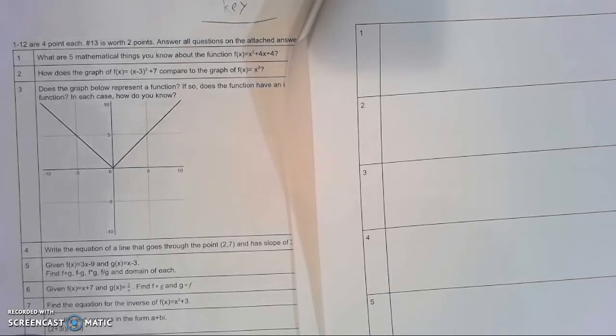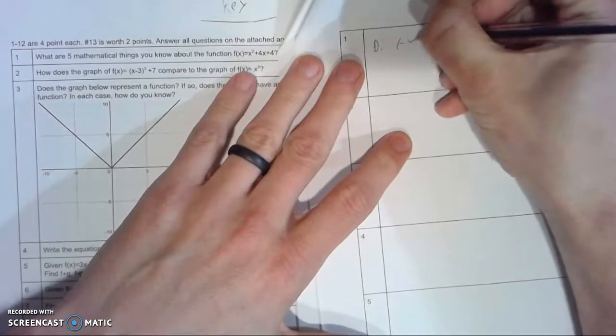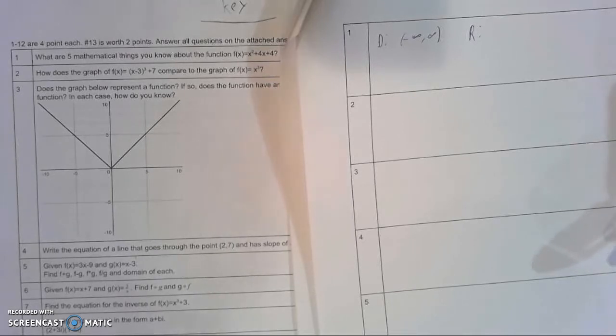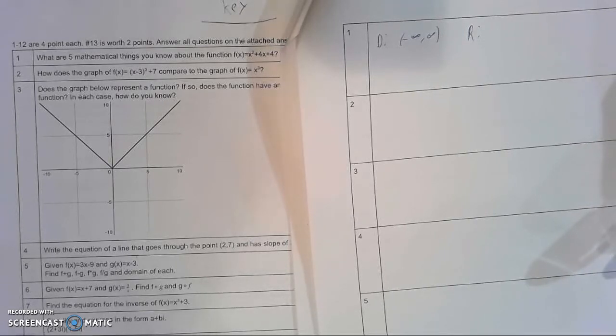So, number one, what are 5 mathematical things you know about this function? There's a lot of things you could write here. The domain is minus infinity to infinity. We could talk about the range. That one I might actually need to look at a graph for. So, if I were you, I would head over to Desmos and I would graph this thing. With my current setup here, I don't have the ability to show you the graph on Desmos, but I'm pretty confident that you can handle that part if you need to redo this one.